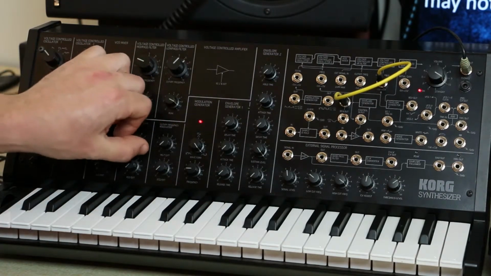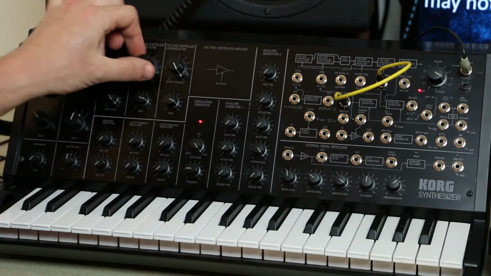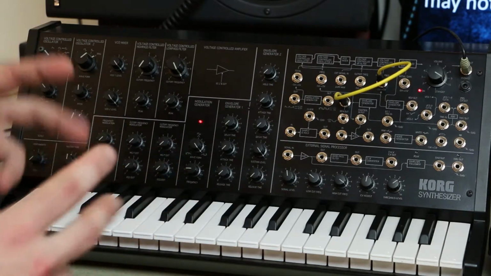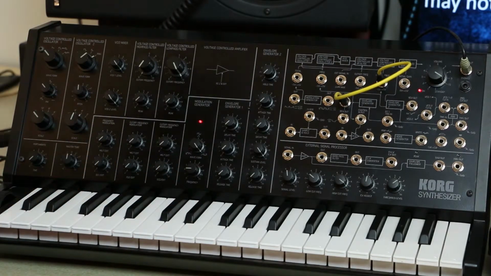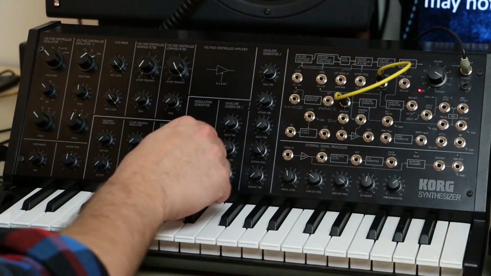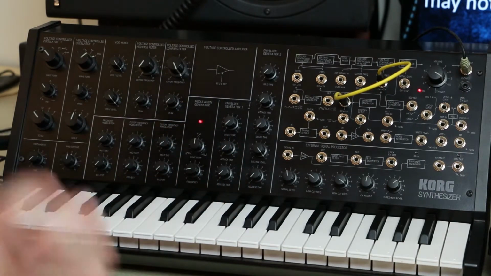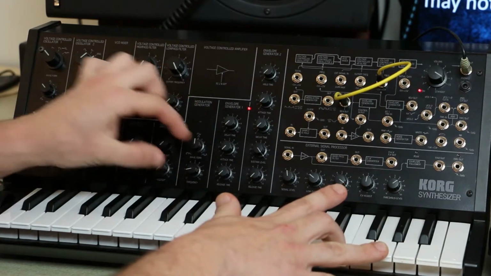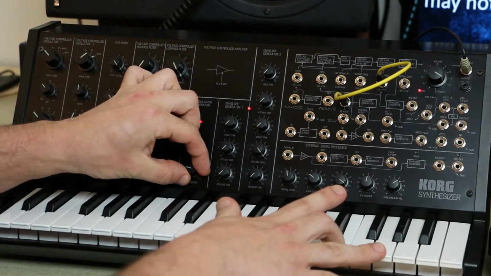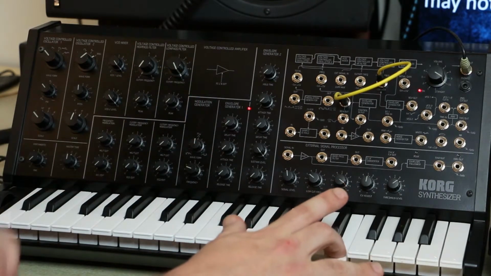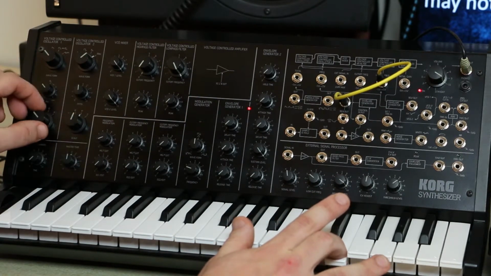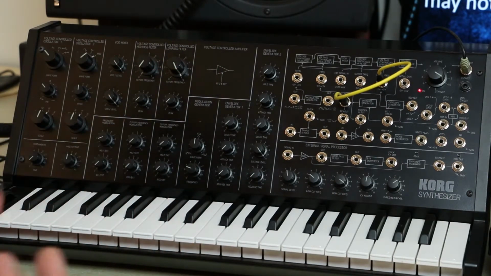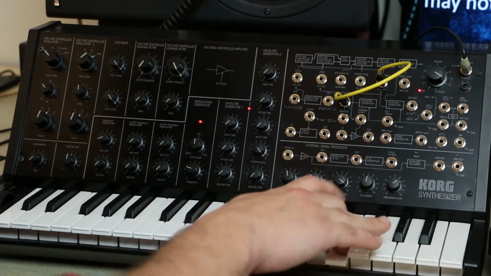Another common application of the LFO is to adjust the pitch of the oscillators to create a more evolving or interesting sound of pitch. So I'm going to set it to a triangle wave with a relatively low frequency and dial in a little bit of pitch modulation. You get kind of a vibrato sound like you would get from a flute or a singer or something like that.